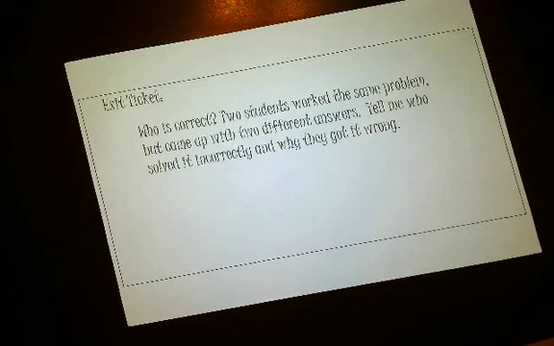So I wouldn't want them to tell me who got it right. I would essentially want them to tell me who got it wrong, and I would want them to find the mistake. And I would have them write it on a sticky note or write it on an index card and give it to me on the way out the door.